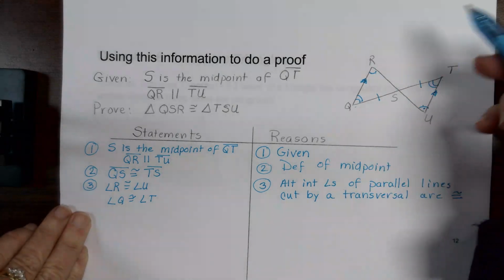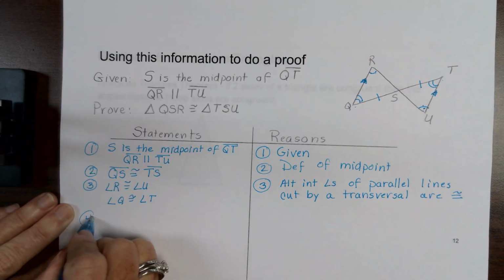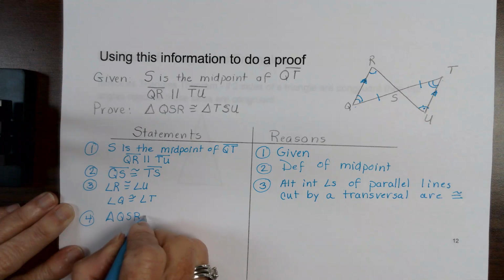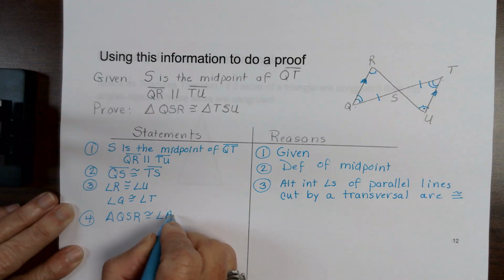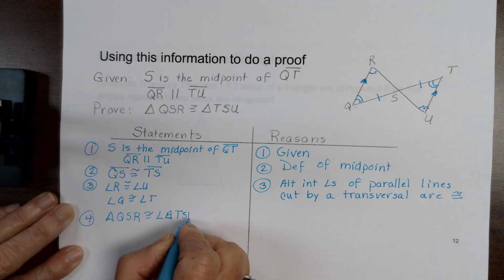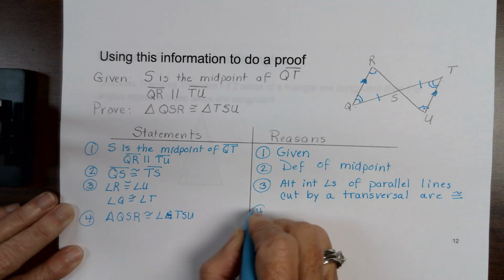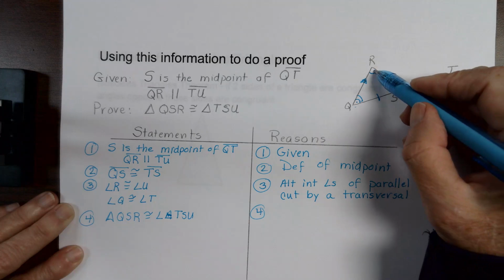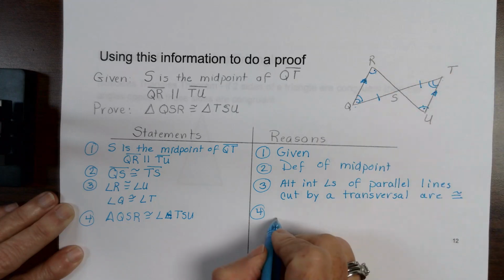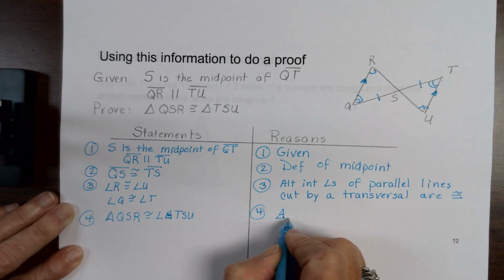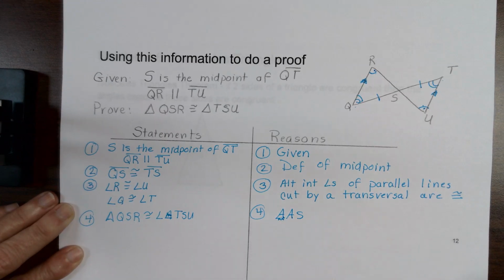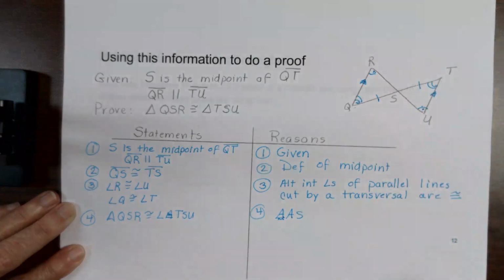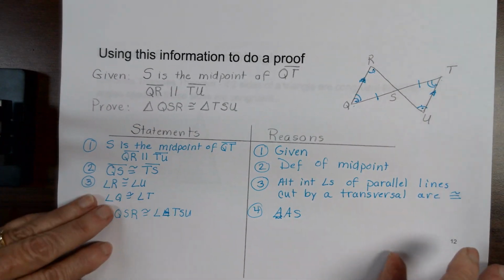Okay, so now if I go back and look at this, I've got enough to prove that these two triangles are congruent. Okay, so I have side, angle, angle, or if you will, angle, angle, side. So I proved it by AAS.